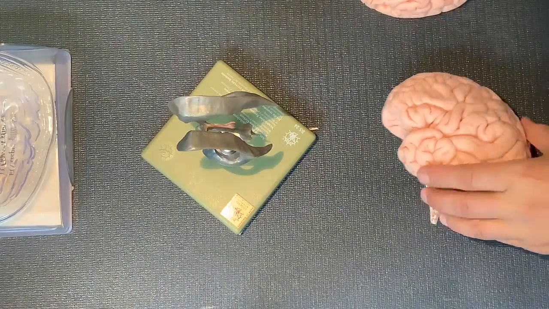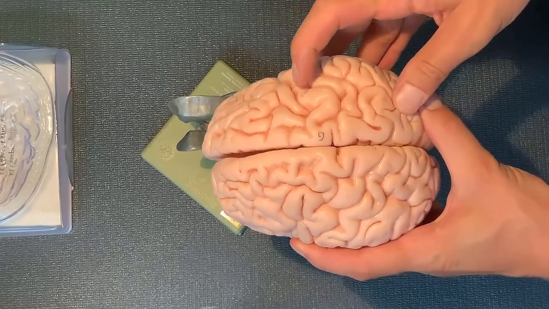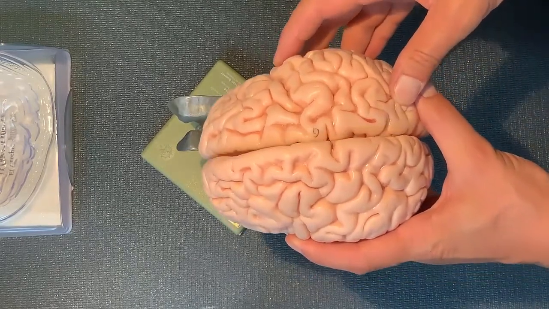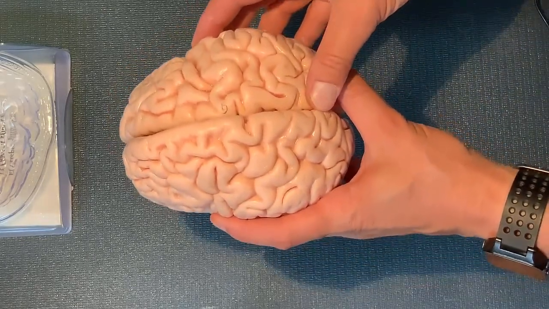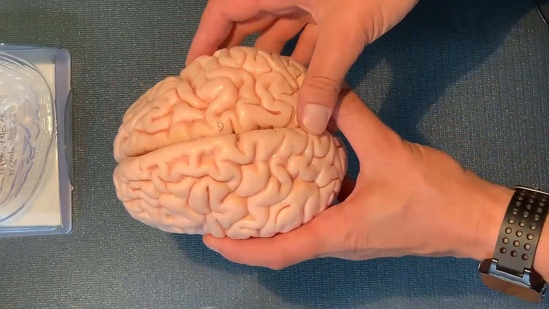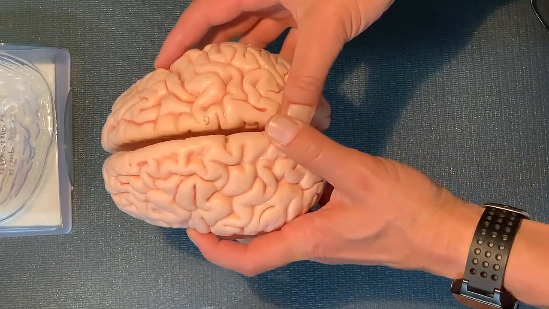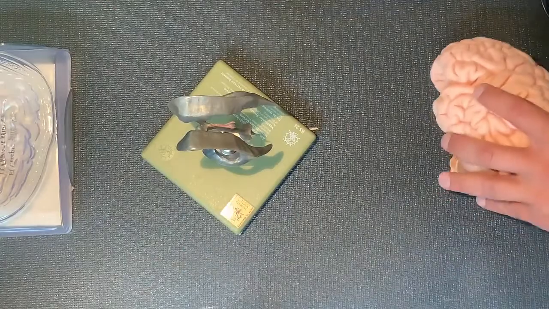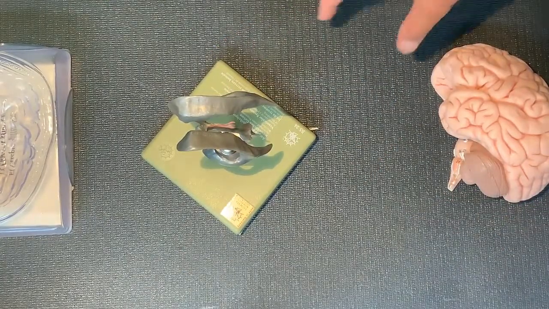If we were to take the brain and insert a needle through the outer part of the cerebrum and inject a casting material into these ventricular spaces, like a plaster of Paris, and allow it to harden, and then open up, pull apart the two hemispheres, what we would have is a representation of the ventricular system.